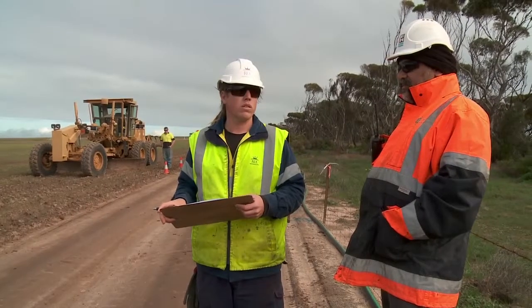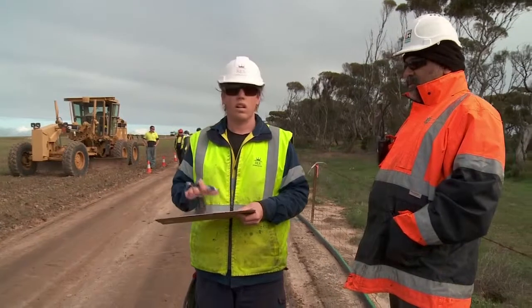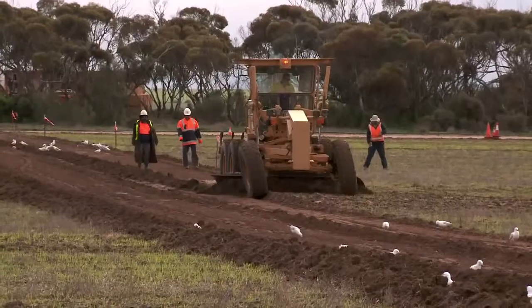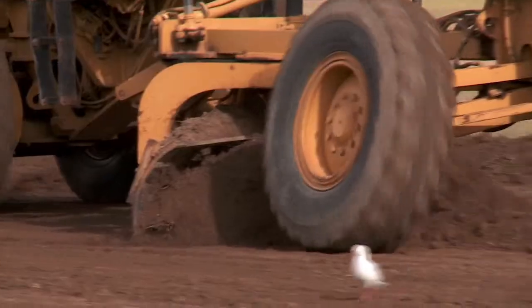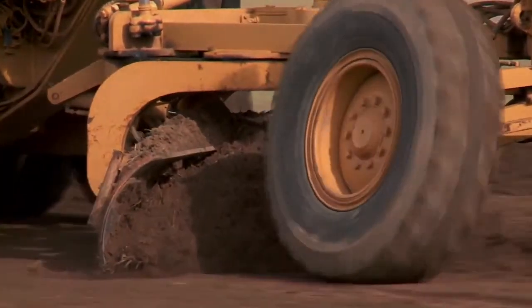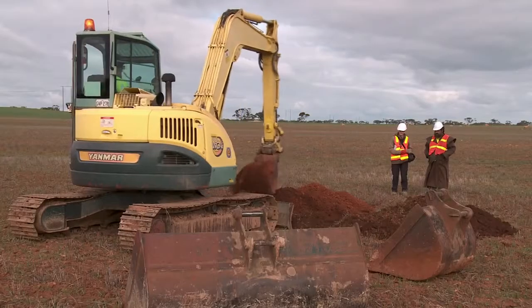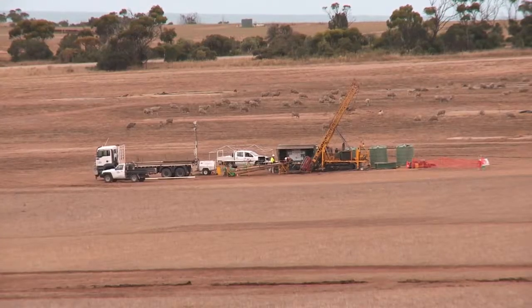When you're right to go, and everyone's signed off, this will help to avoid any delays to potential projects. In this video, when developer is mentioned, it refers to anyone who alters the land, including construction, extraction, and exploration.